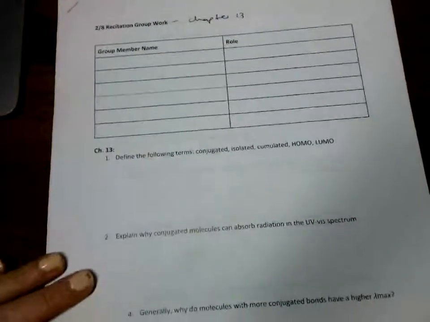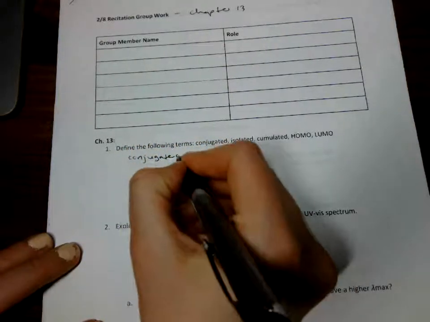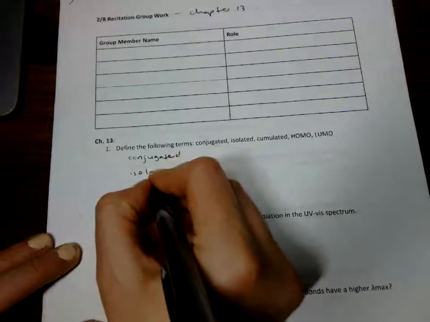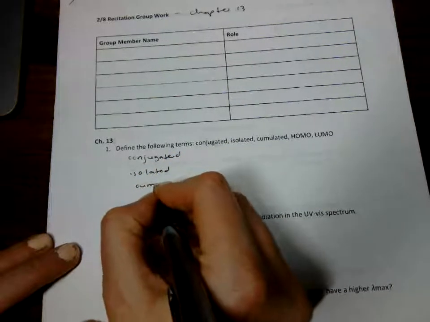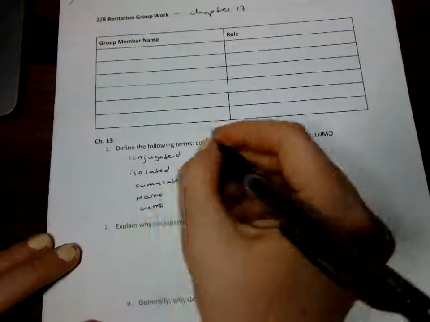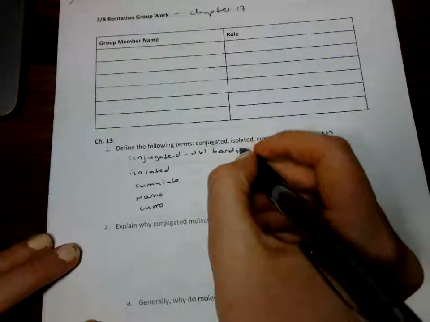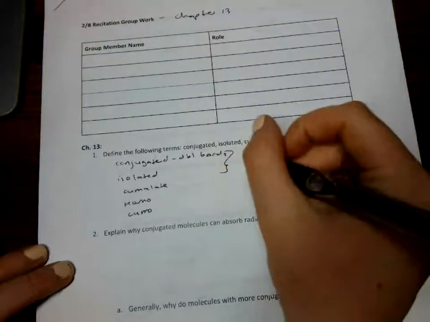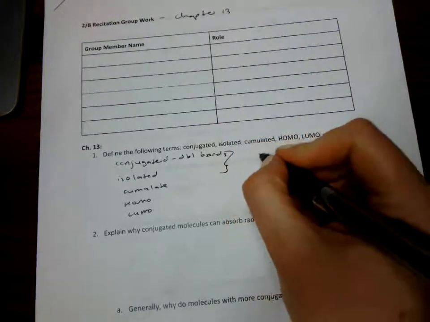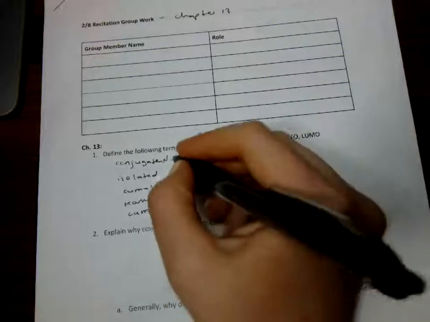Okay, so we're going to start with defining terms: conjugated, isolated, cumulated, HOMO, and LUMO. This is referring to double bonds for all three of the conjugated, isolated, and cumulated. Conjugated is a double bond adjacent to a pi orbital that can be in resonance. So I think of it like, if you have alternating double bonds, that's conjugated.